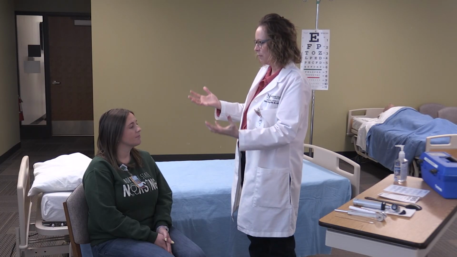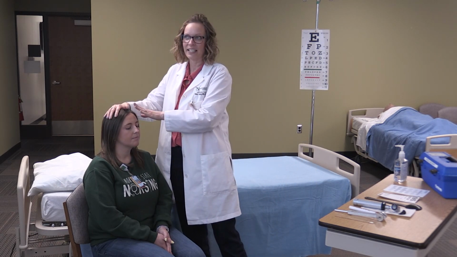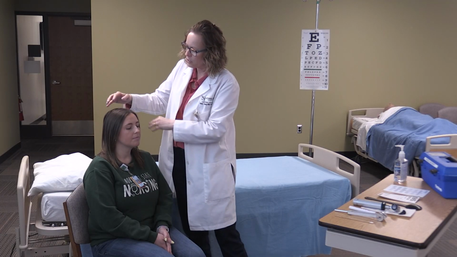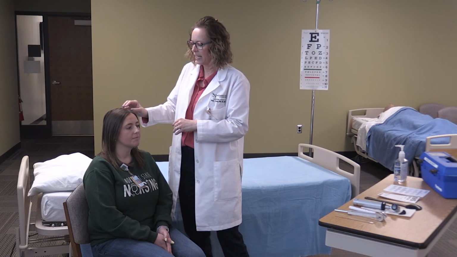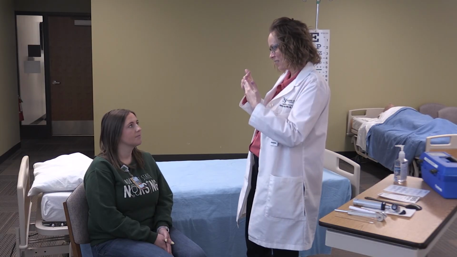All right, the first thing I'm going to do is inspect your head for the shape, the symmetry, and make sure that it's in alignment with your shoulders and your body. And then I'm going to inspect the scalp for any kind of lesions or flakes or any kind of inconsistencies with the texture of your scalp.